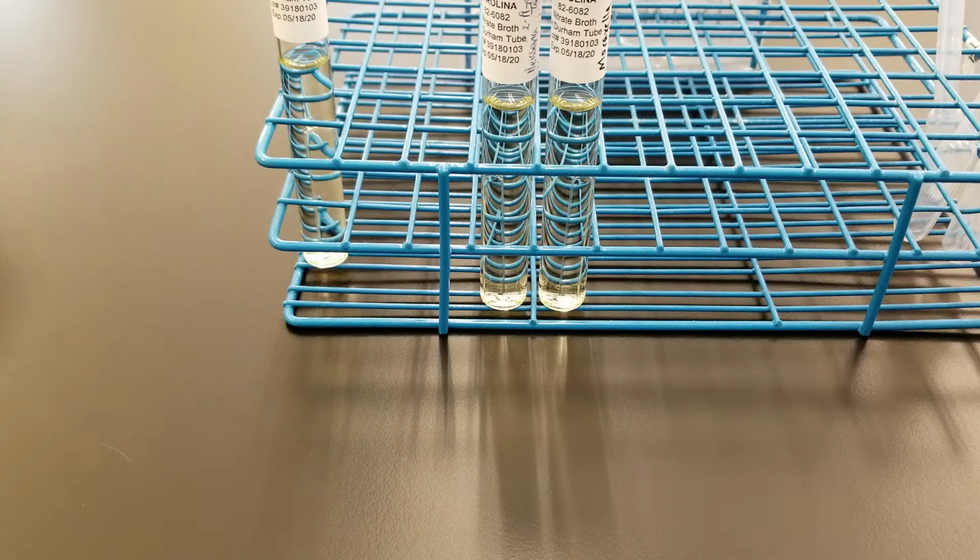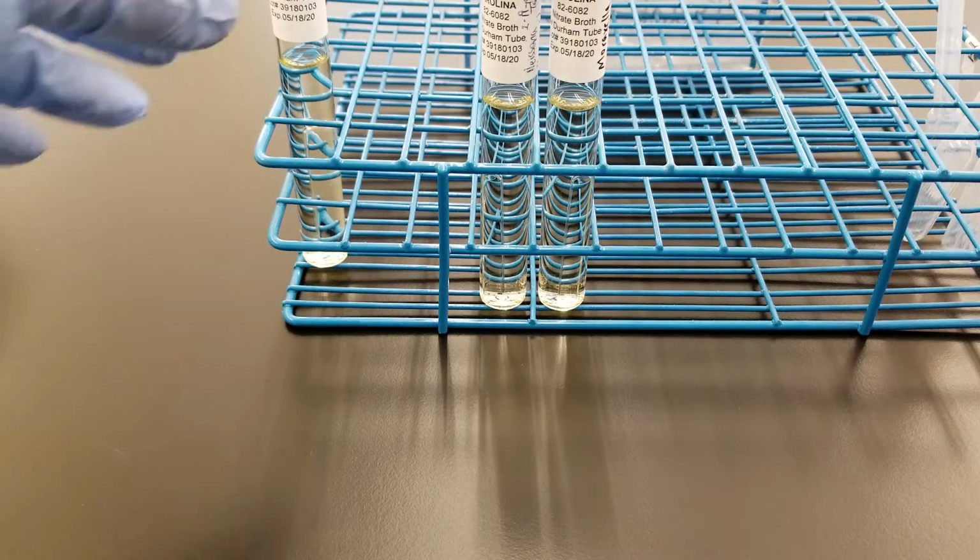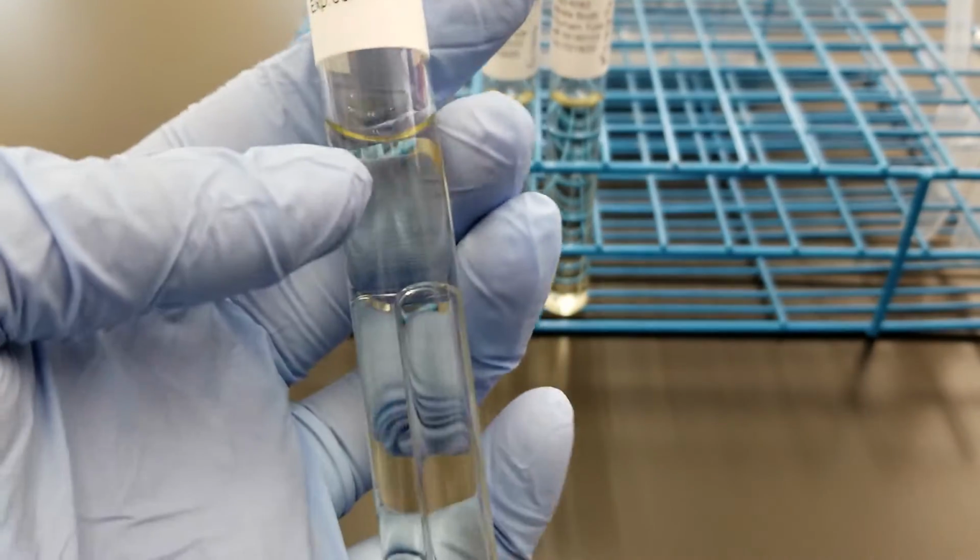Hello everyone, today we're doing the nitrate reduction test. This test is done on gram-negative organisms that use nitrate as the final electron receptor instead of atmospheric oxygen in the cellular respiration process. What we're looking for is basically, this is a nitrate broth tube.